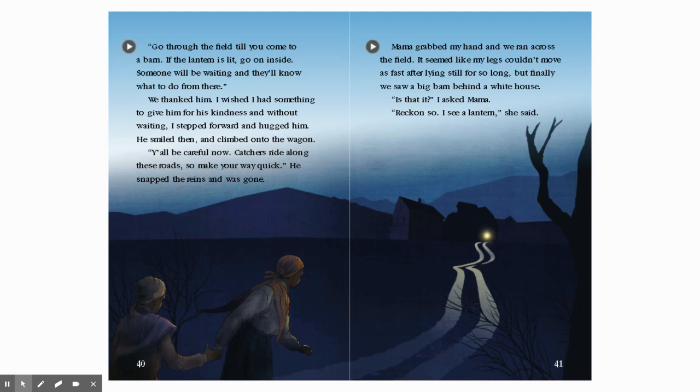Mama grabbed my hand and we ran across the field. It seemed like my legs couldn't move as fast after lying still for so long, but finally we saw a big barn behind a white house. Is that it? I asked Mama. Reckon so. I see a lantern, she said.